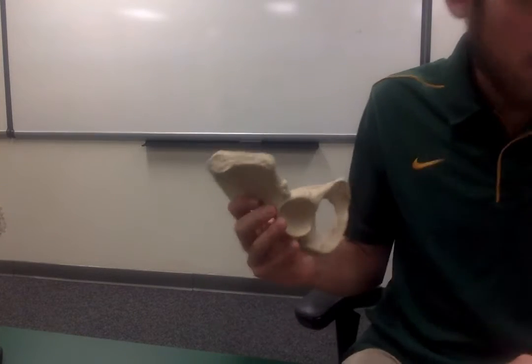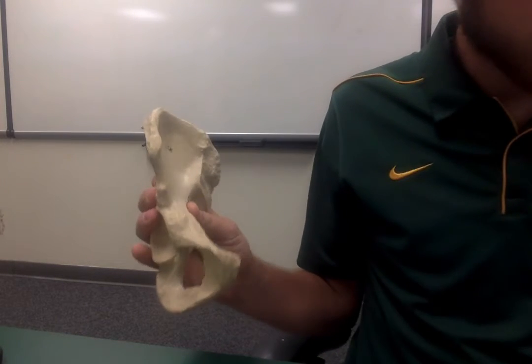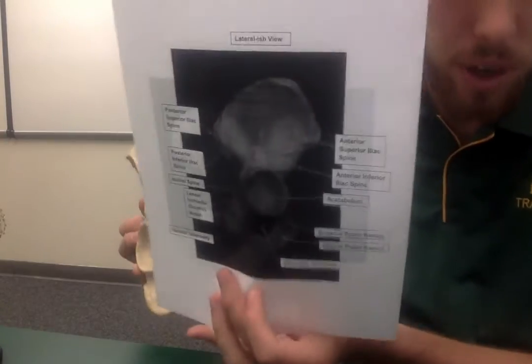So, let's go to our features. We'll start with the lateral-ish view. Looks like this.